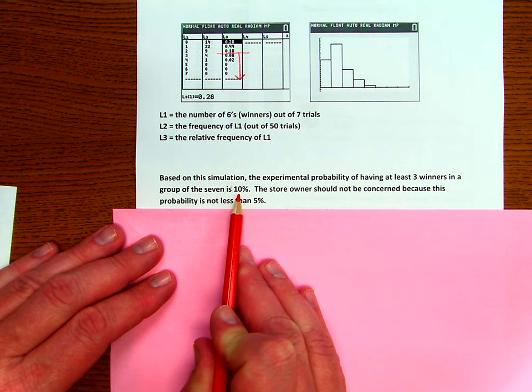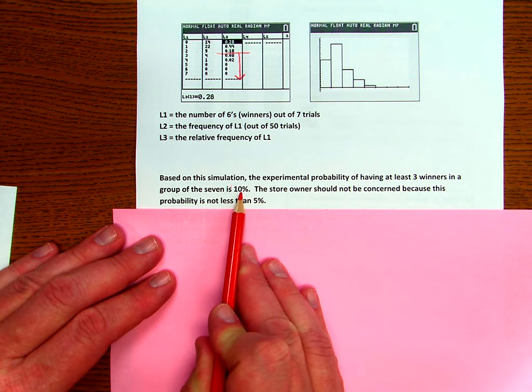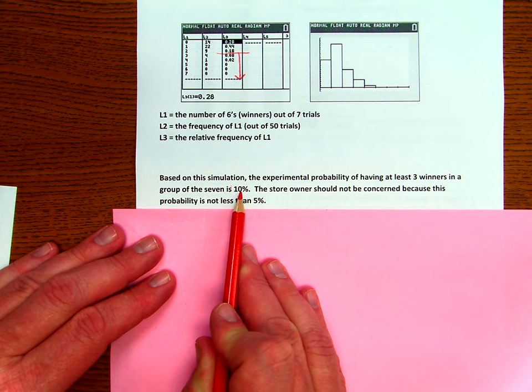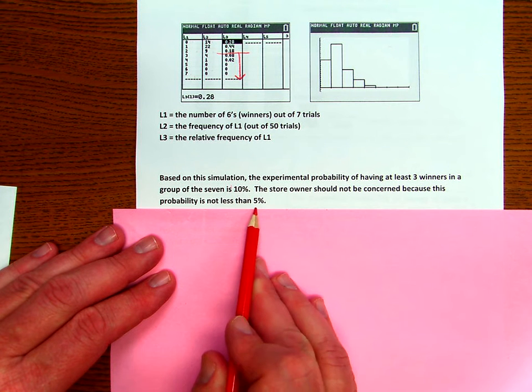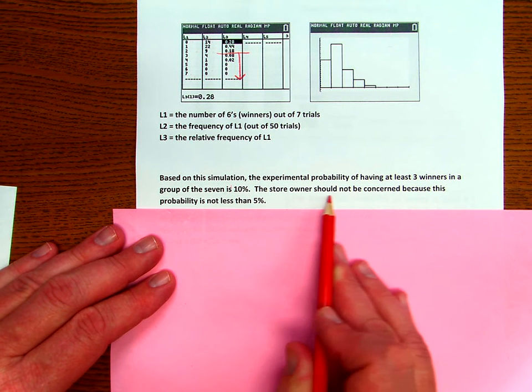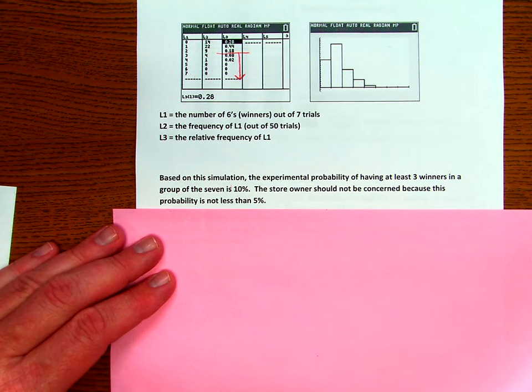All right, the cutoff value that we're typically going to use for problems like this is 5%. If there's a probability of less than 5% of something occurring, it's considered to be an unusual event. In this case, it would be evidence that maybe the store clerk is correct and that the people were lying about the 1 in 6. But since the 10% is not less than the 5%, the store owner should not be concerned because the probability is not less than 5%.